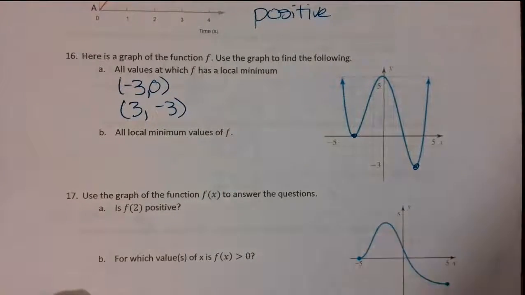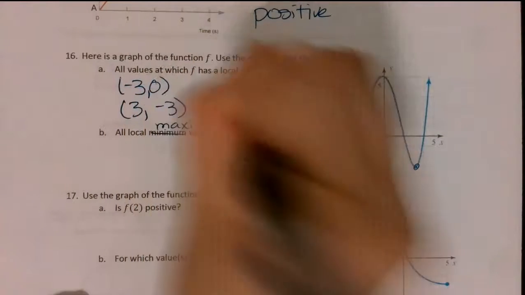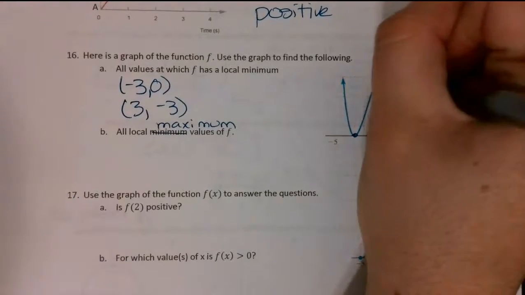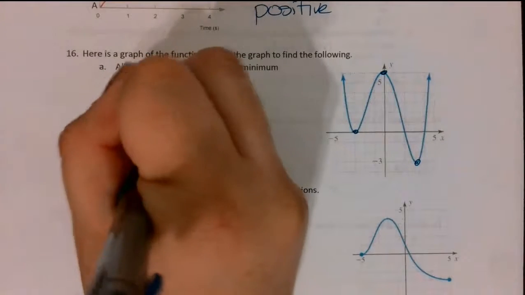I believe on B I meant to say maximum. I will fix this on your copy. Okay. On that one, it's right here. My maximum is at 0, 5.